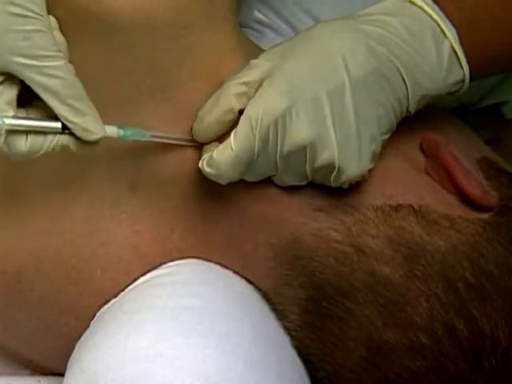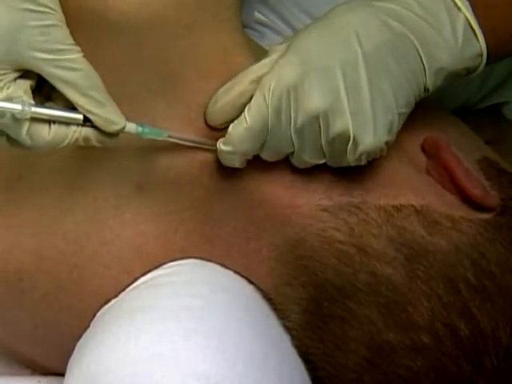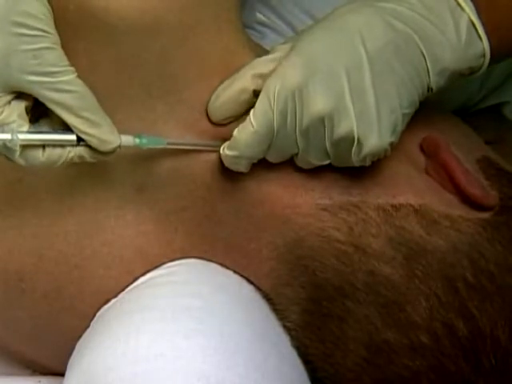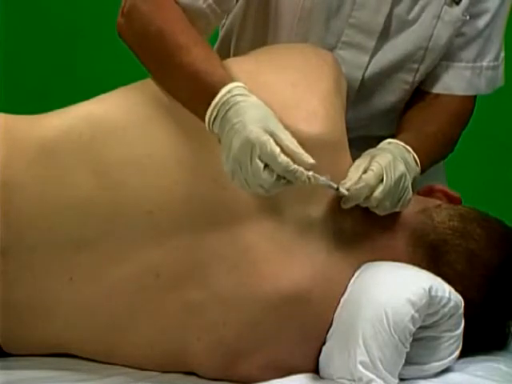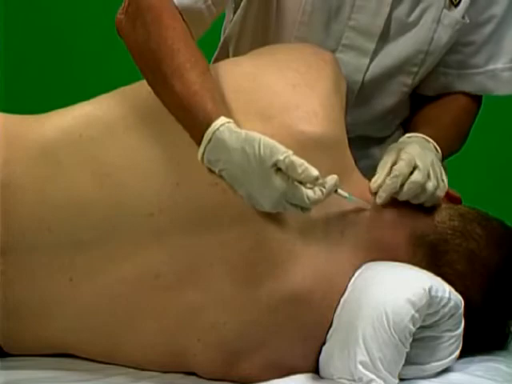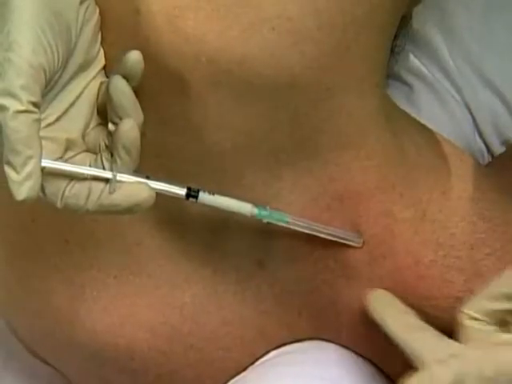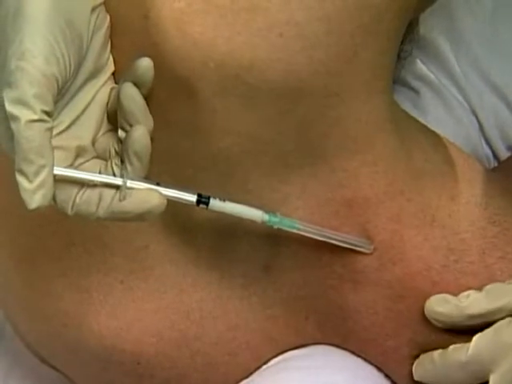Angle slowly proximally at about 30 degrees. Once needle tip gently touches bone of the facet, aspirate and inject in or around the joint as a bolus. Keep the needle parallel to the spinous processes at all times and do not angle medially.